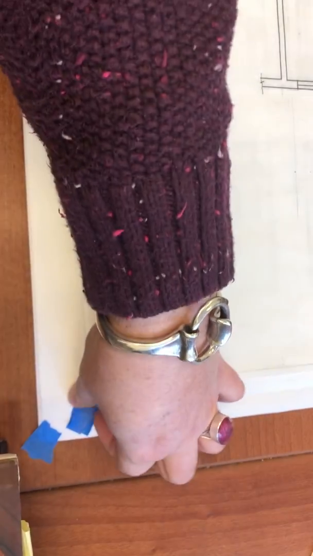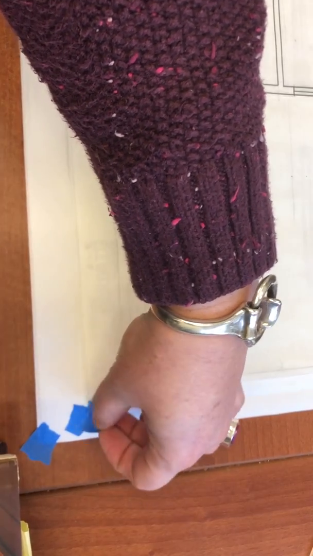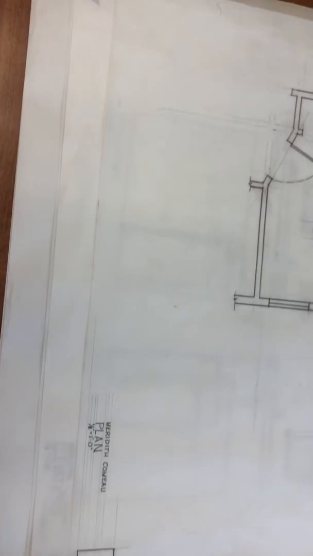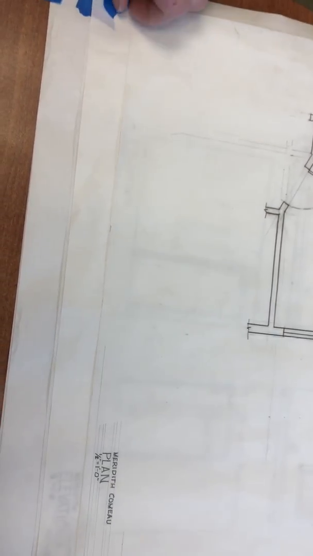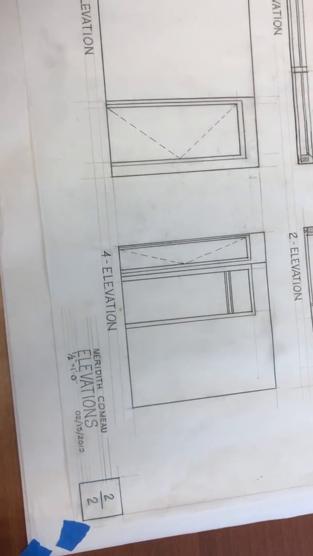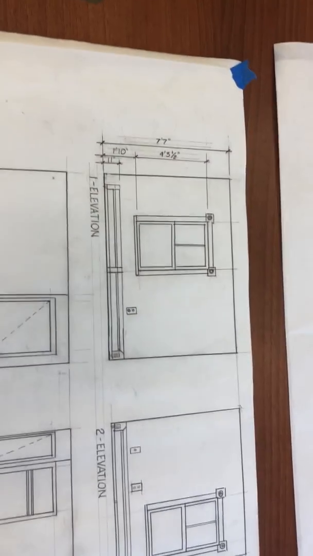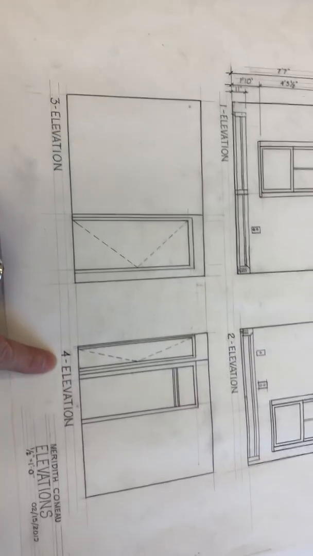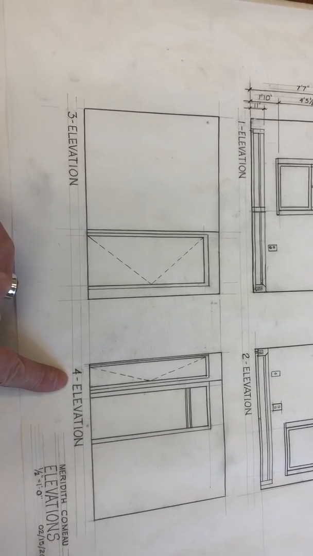On the elevations page, there are elevations labeled 1, 2, 3, and 4. They match the room elevations that are tagged.